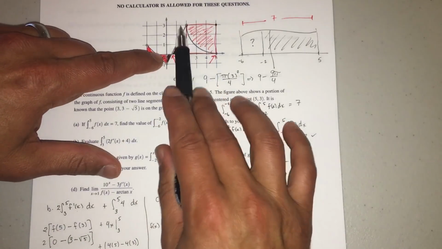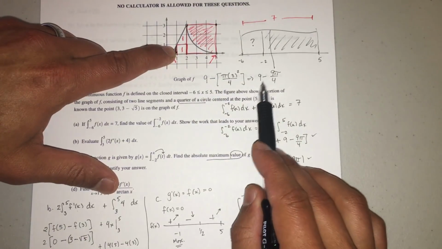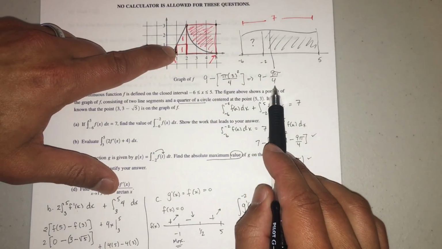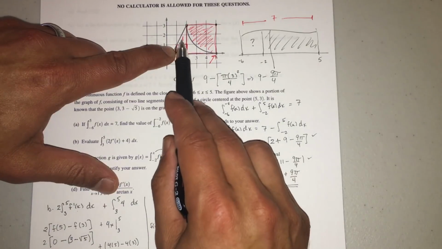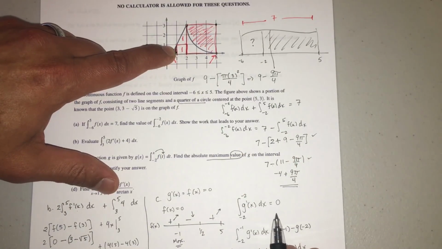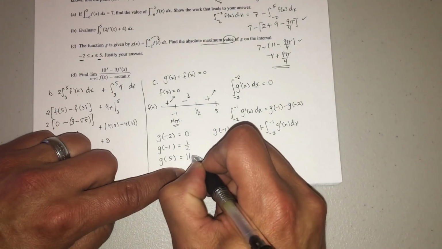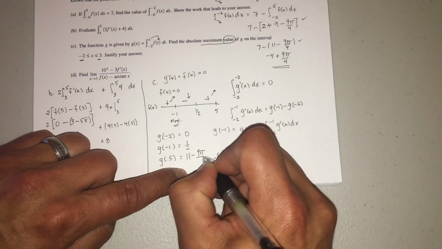So then what is this area? Okay, so this is 2. Remember, what was this area? That was 9 minus 9 pi over 4. Okay, so then 2 plus this is going to give us 11 minus 9 pi over 4. So this guy is 11 minus 9 pi over 4.